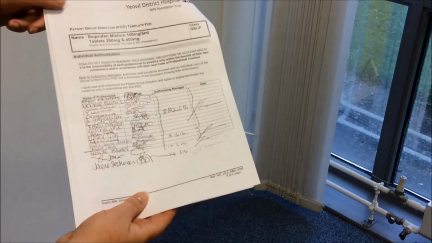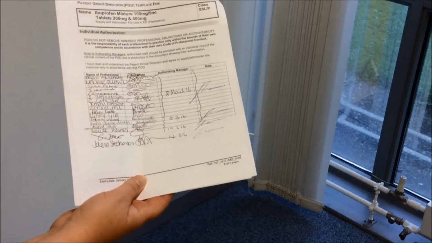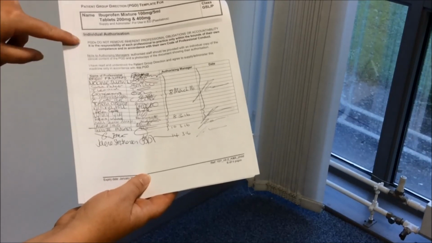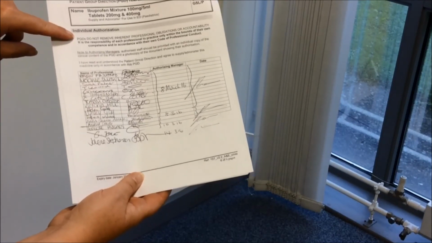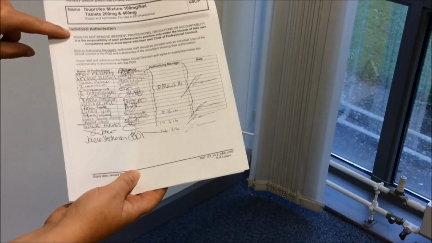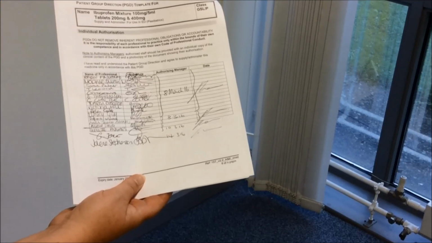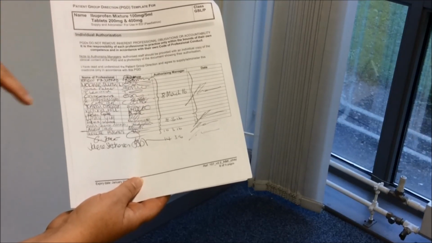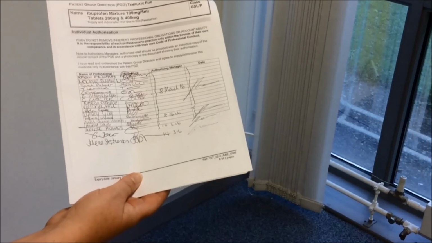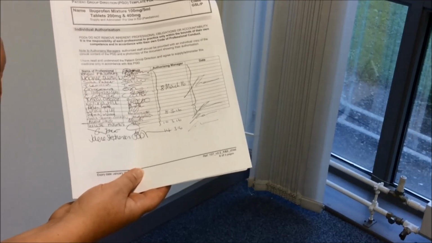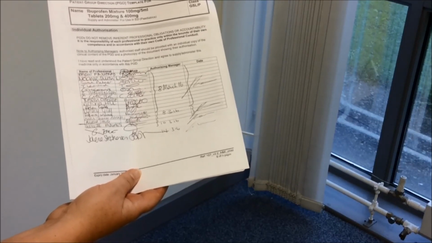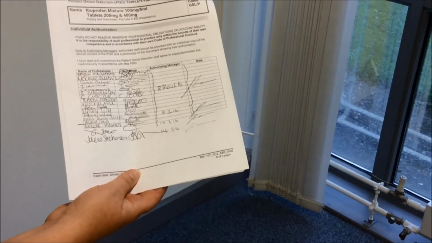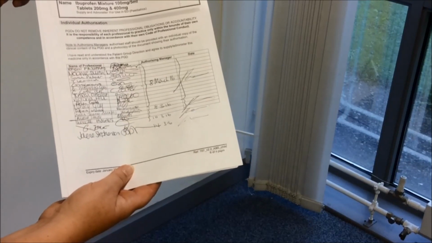And then finally, on the back page, is a really important page. You're basically signing to say that PGDs do not remove your professional obligations and accountability. It's up to you to keep up to date and have relevant training. You're signing to say that you've had that relevant training, that you've read and understood patient group directions, and you agree to supply and administer them according to this particular document.